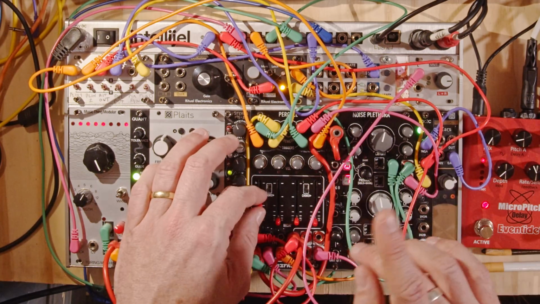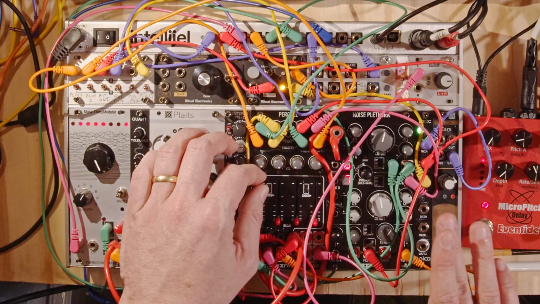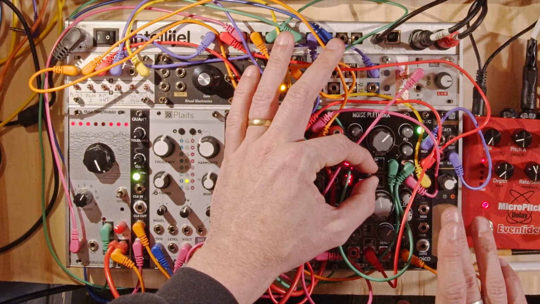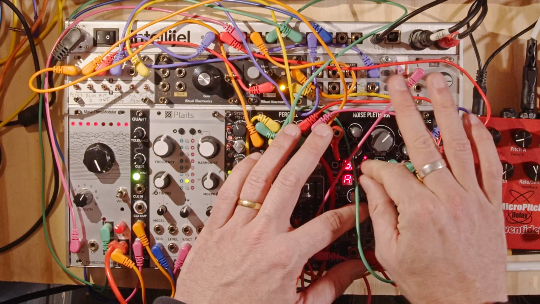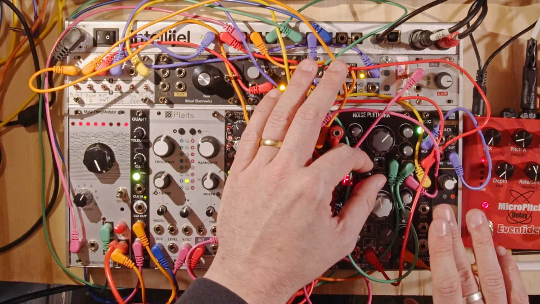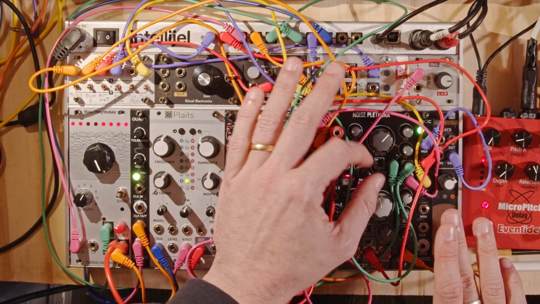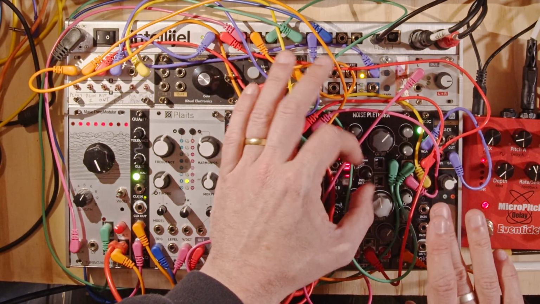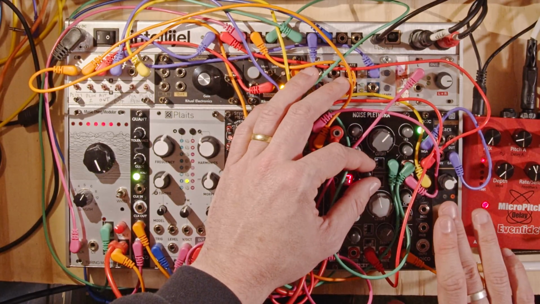So the noises that the Plethora makes. What? That's bank A, bank B. Ooh. Wicked. And bank C. Whoa.